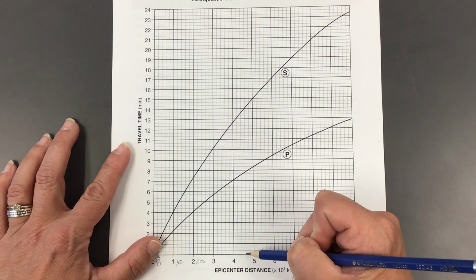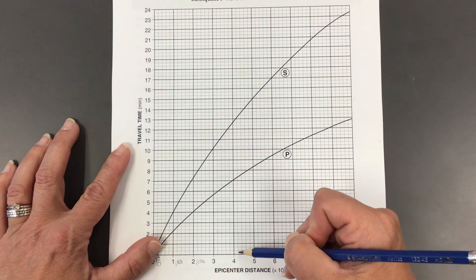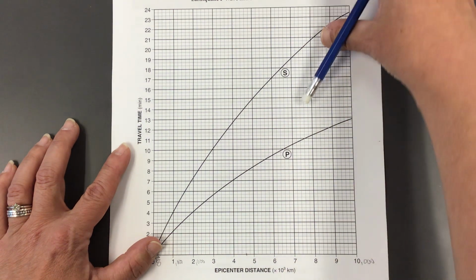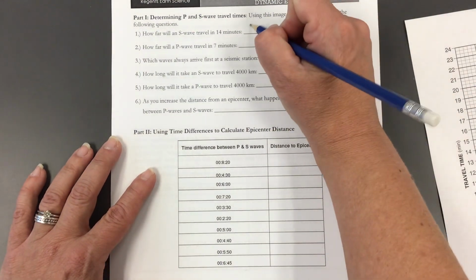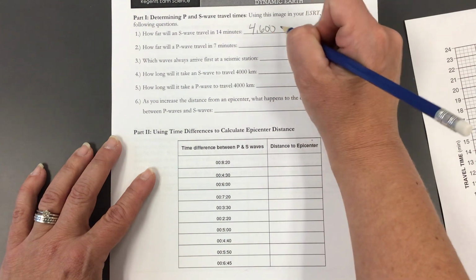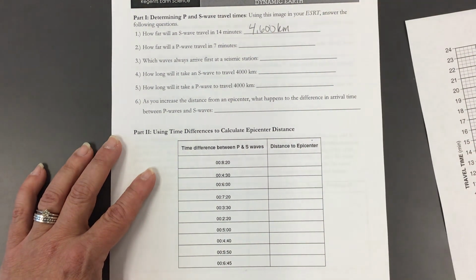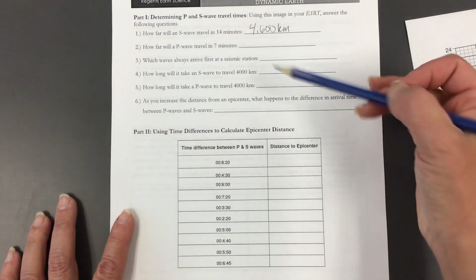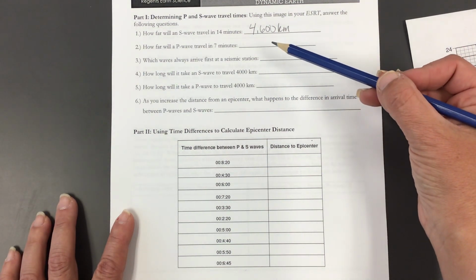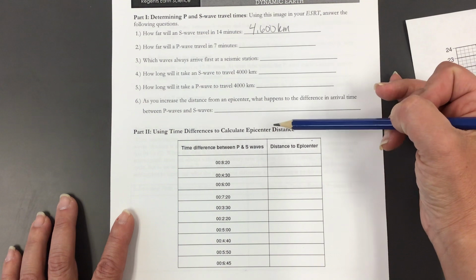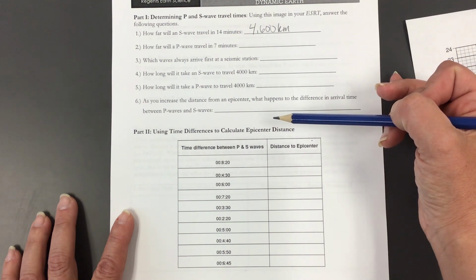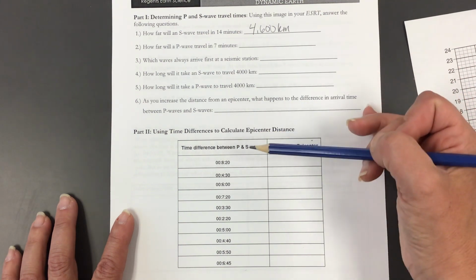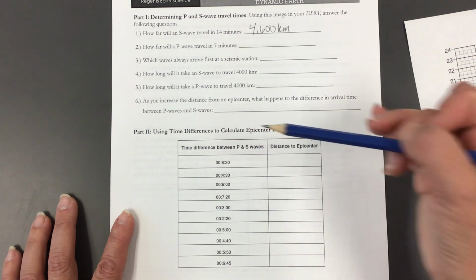And it's right here. Okay, so that's 4,600 kilometers. So on my paper, 4,600 kilometers. That unit is really important, so make sure that you don't leave that out, okay? You can go ahead and pause the video and do numbers 2 through 6, and then when you're done, you can play the video again, and I'll give directions on how to do part 2.